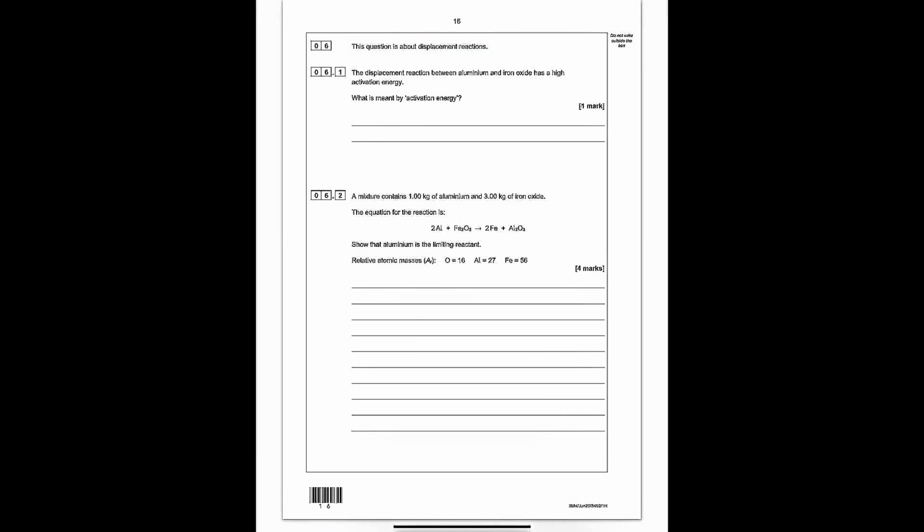6.2. A mixture contains 1 kilogram of aluminium and 3 kilograms of iron oxide. The equation for the reaction is written below. Show that aluminium is the limiting reactant. So we know that aluminium is the limiting reactant, but we need to show the examiner by doing a calculation as to why aluminium is the limiting reactant. So that's where you have to do the calculation below.